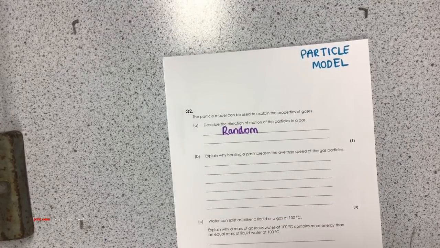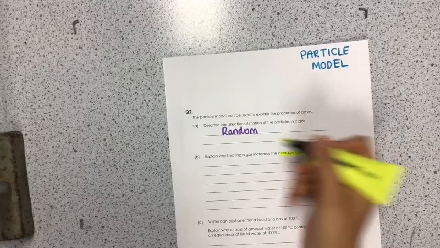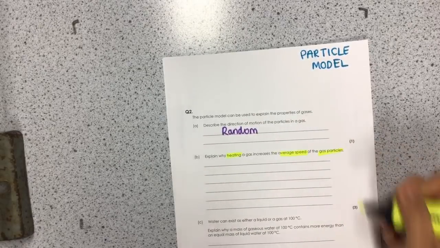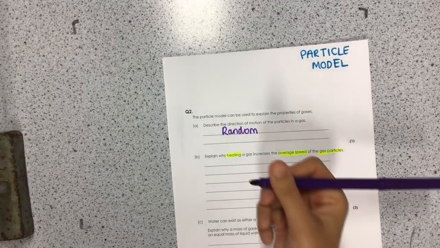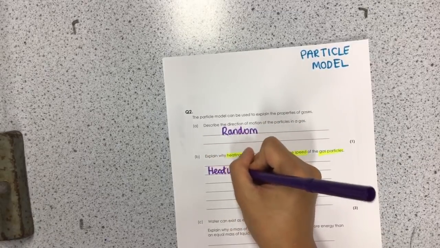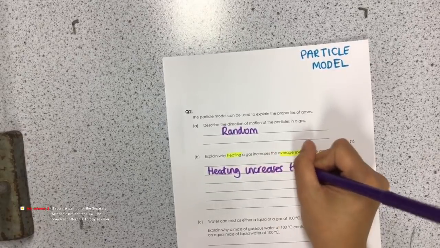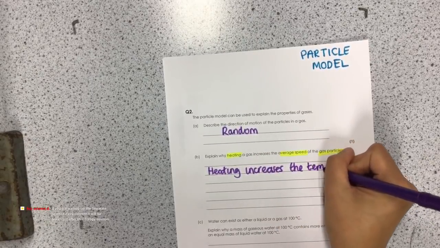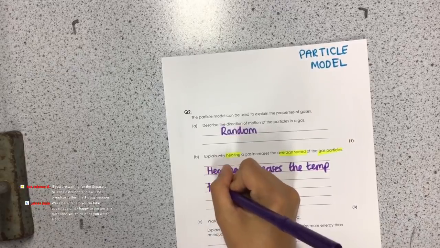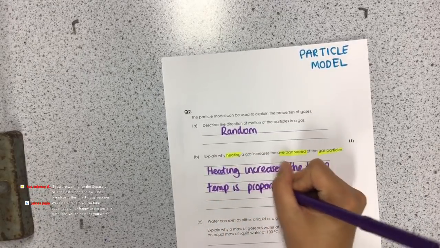So explain why heating a gas increases the average speed of the gas particles. So explain why heating increases the average speed. So hopefully you would say that heating increases the temperature. Temperature is proportional to kinetic energy.